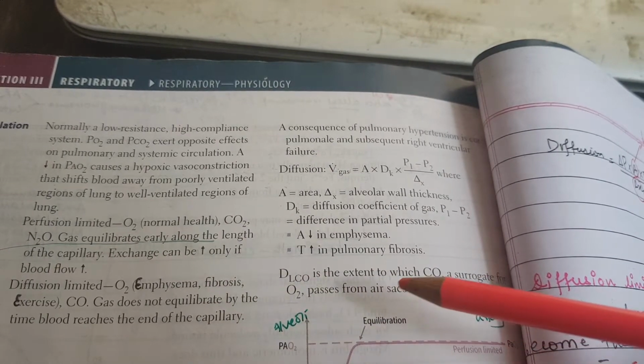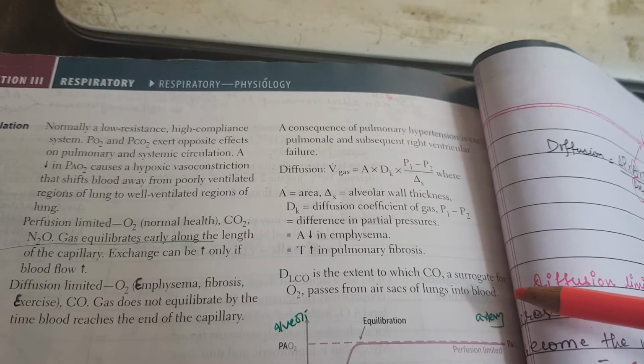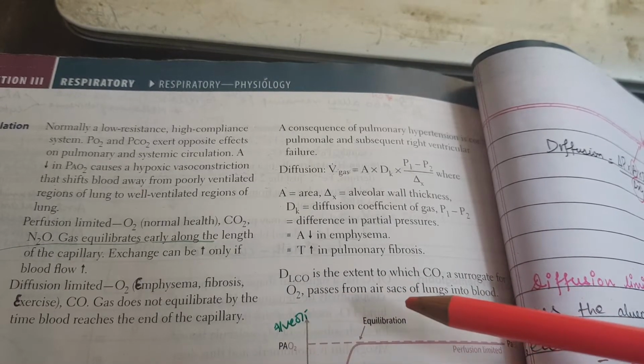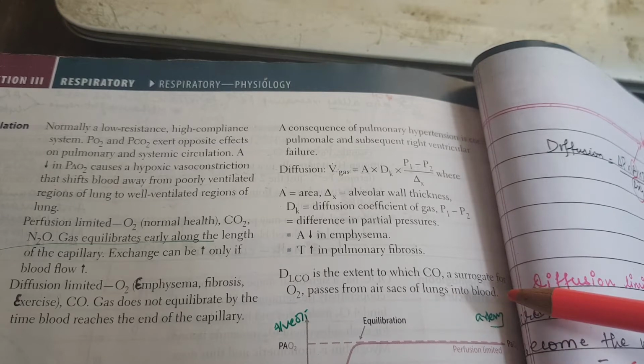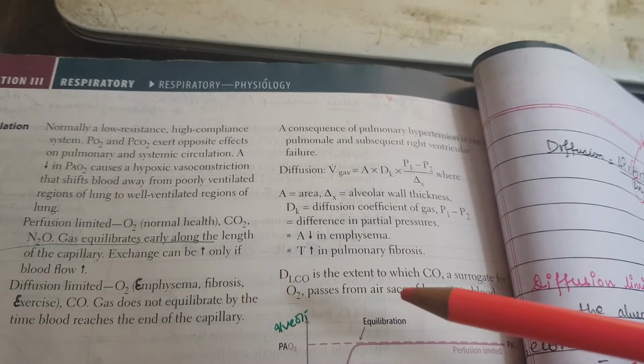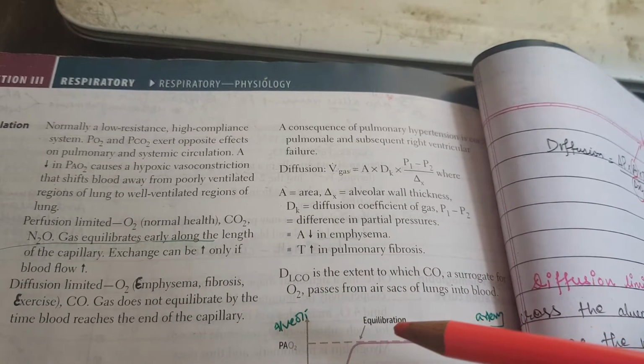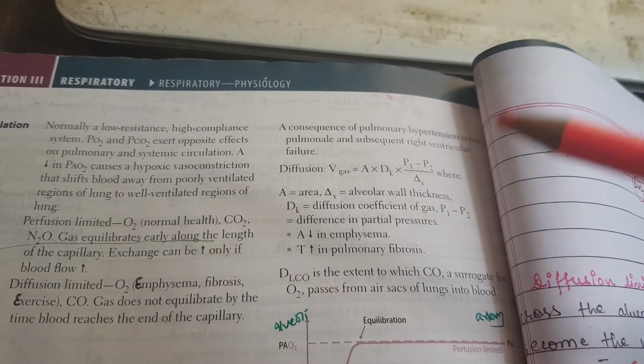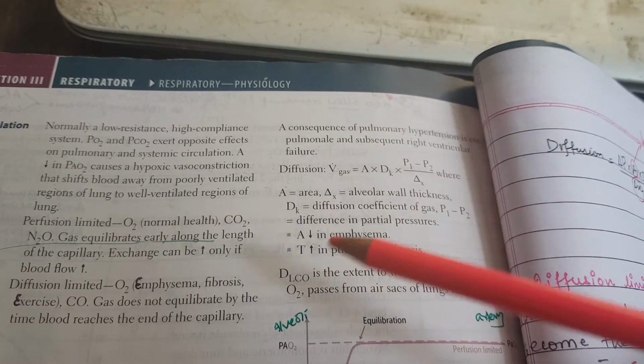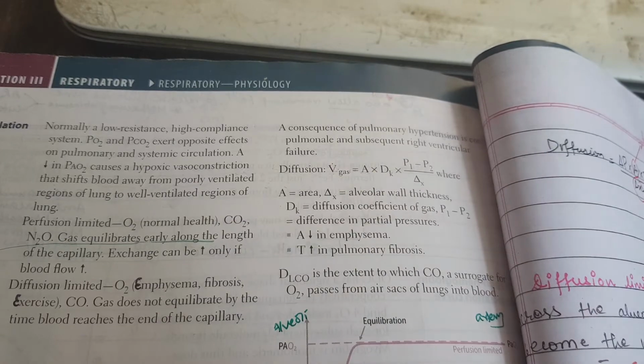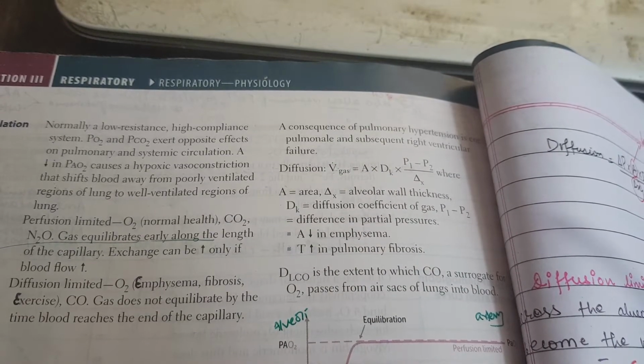DLCO is the extent to which carbon monoxide, a surrogate for oxygen, passes from the air sacs of the lungs into the fluid. So DLCO will decrease in conditions where there is a defect in diffusion, for example in pulmonary fibrosis and emphysema.